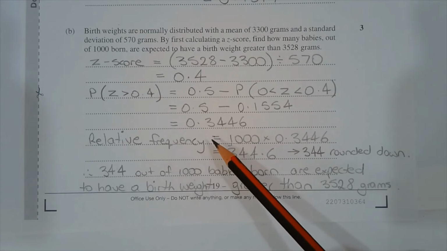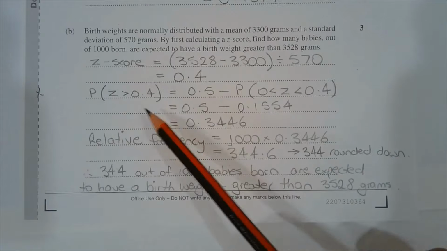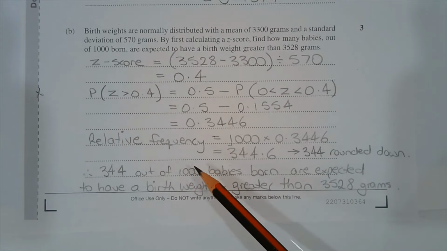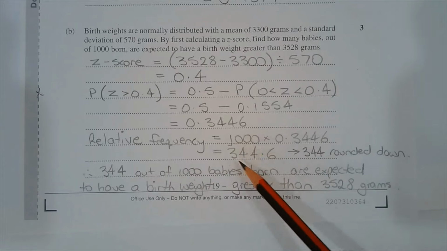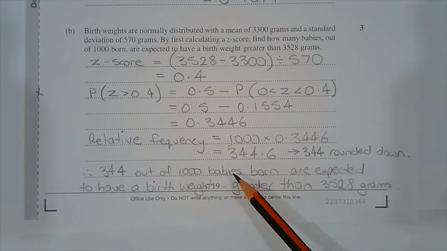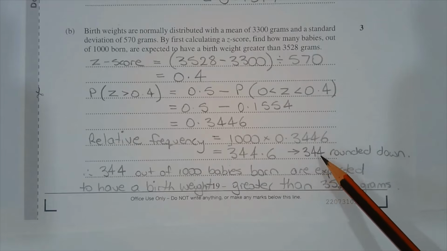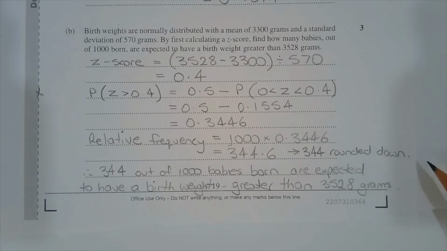and that equals 0.3446. Now the relative frequency, so the number of babies born out of 1,000 that have a birth weight greater than 3,528 grams, is equal to 1,000 multiplied by 0.3446, which equals 344.6, and rounding down to the nearest whole number, that's equal to 344. So therefore, 344 out of 1,000 babies born are expected to have a birth weight greater than 3,528 grams.